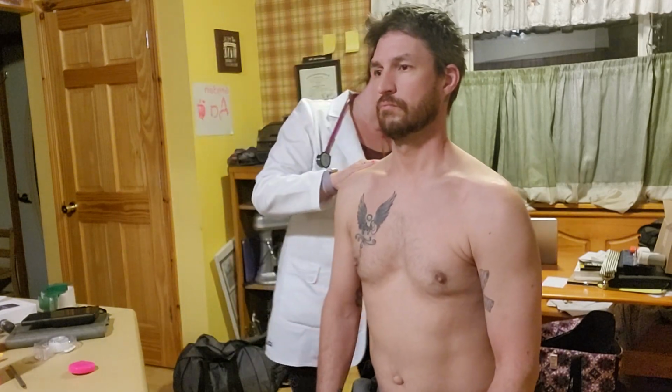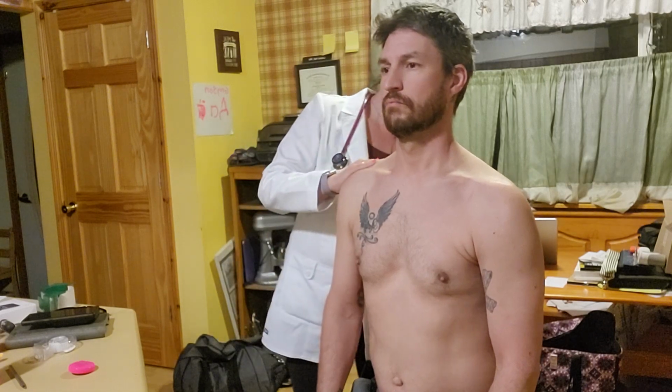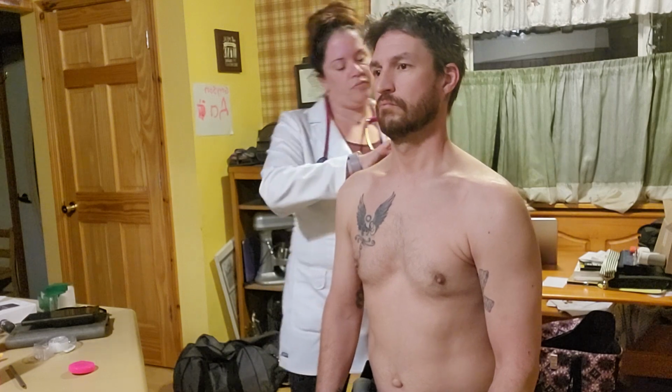Palpating the patient's back now, for the posterior. No pain vocalized. No wincing, no signs of pain.